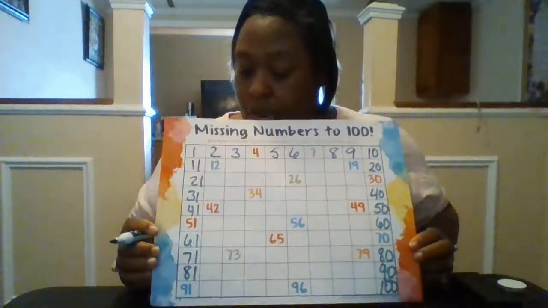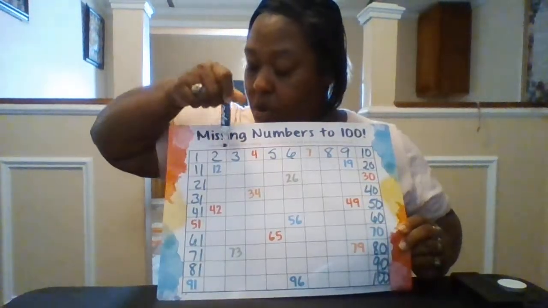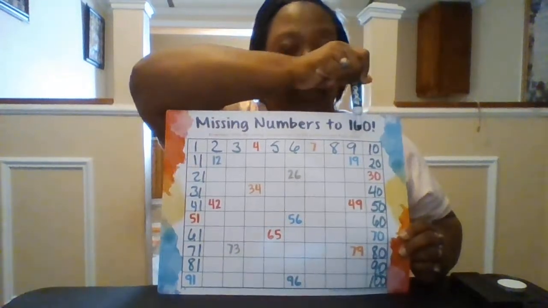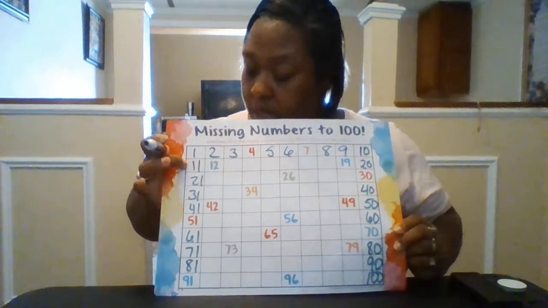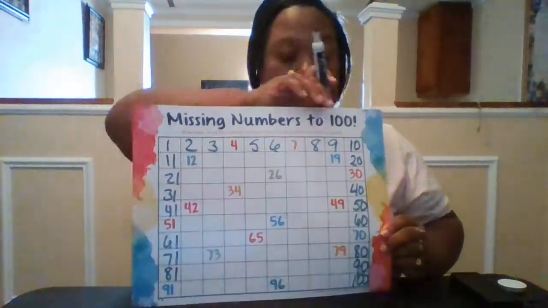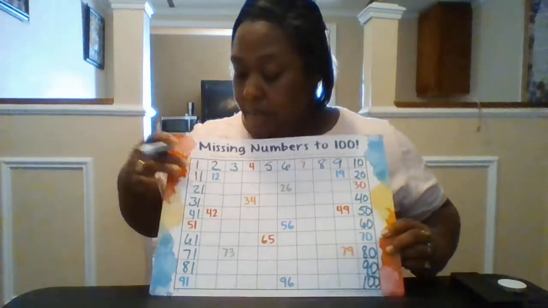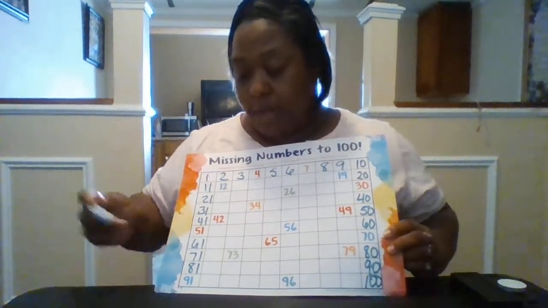Your number chart should look like this. So when you start your second row, when you end in 10, your next number should be 11. Just like we're counting, 10, 11. But look at the pattern because everything is going to end in 1.